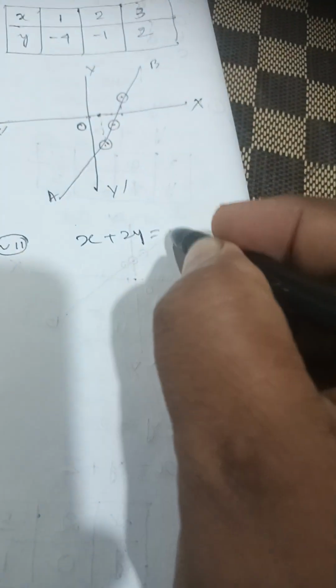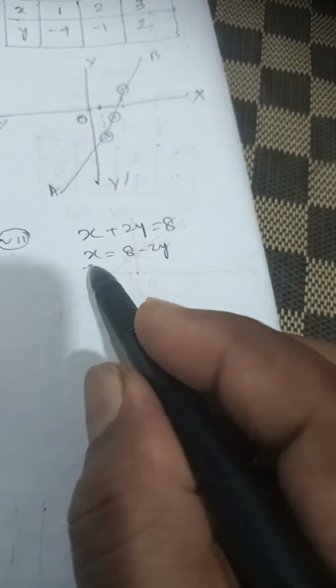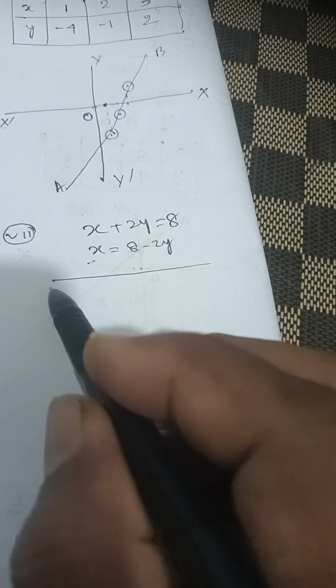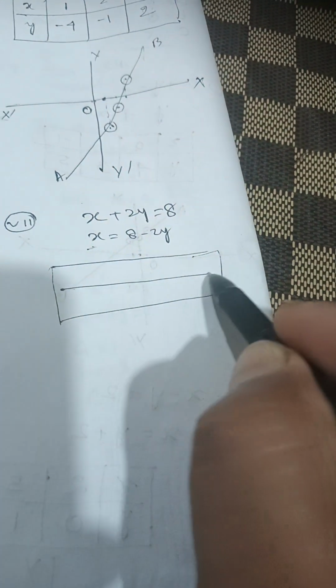Question number 7, another graph. x plus 2y is equal to 8. Here again you write x equal to 8 minus 2y. Always you separate either x or y from here. Now you see, you make a table.